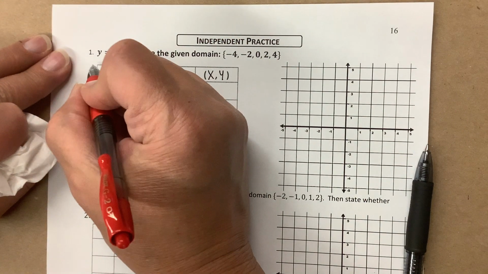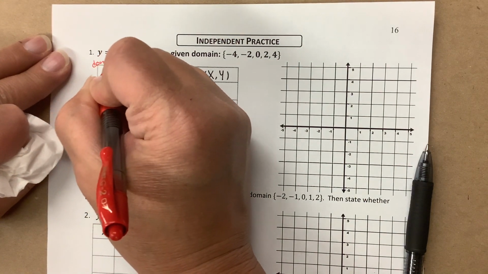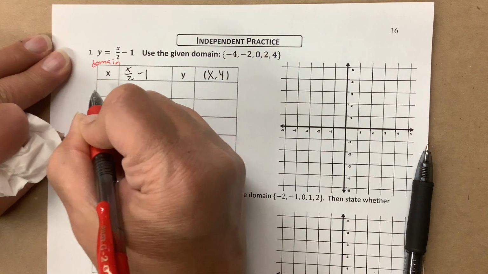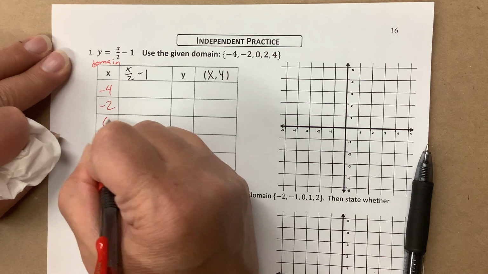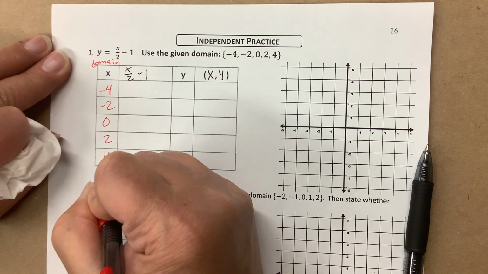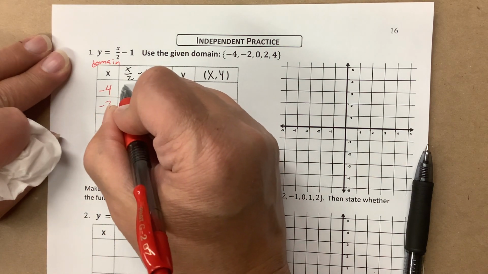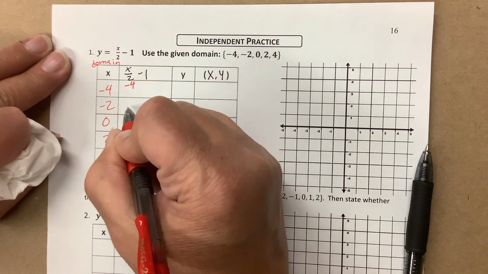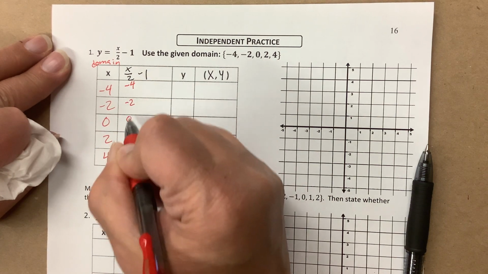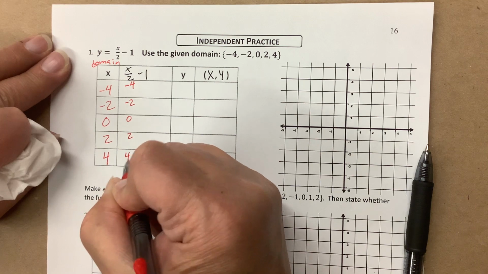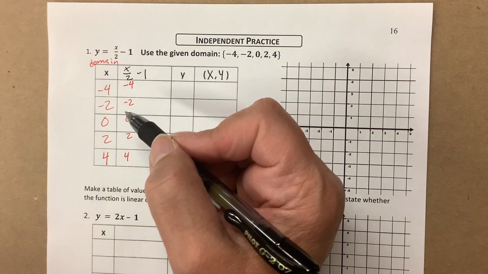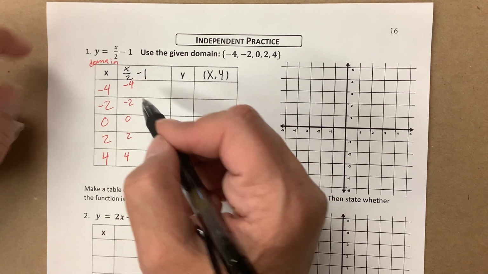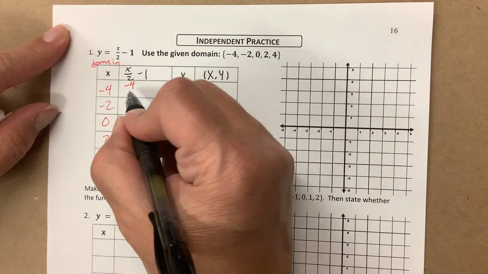The domain is the x, remember? And I'm going to use -4, -2, 0, 2, and 4. Fill in the value. -4, -2, 0, 2, and 4. Those aren't going to change. That's what's varying. Those are the variables. But then the rest of the function does not change.